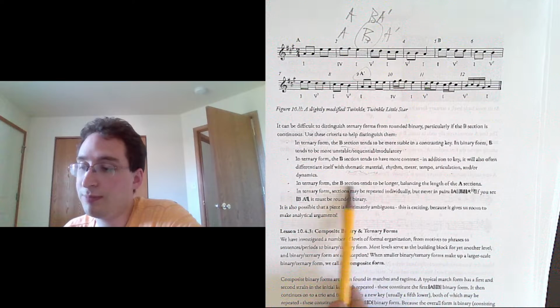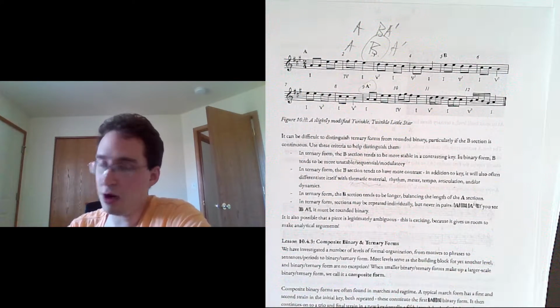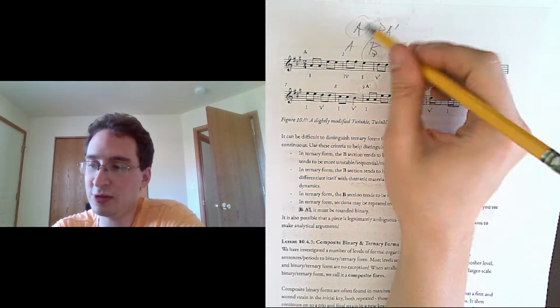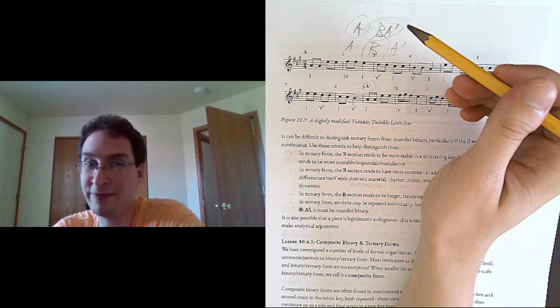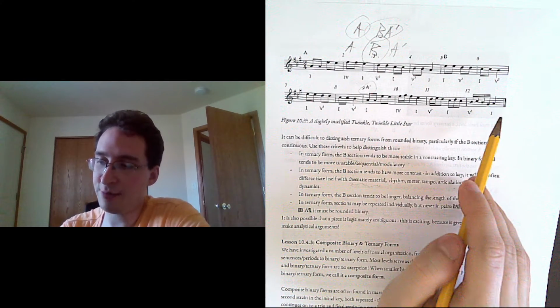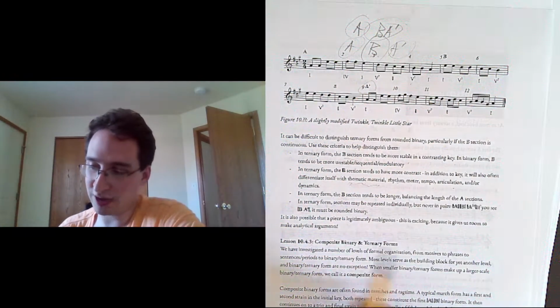In ternary form, the B section tends to be longer, balancing the length of the A section. So in all of the binary forms we looked at, the length of A and the length of your B A were about the same, if not exactly the same. Here, A, B, A prime are all the same length. So it really feels like it has three balanced sections.